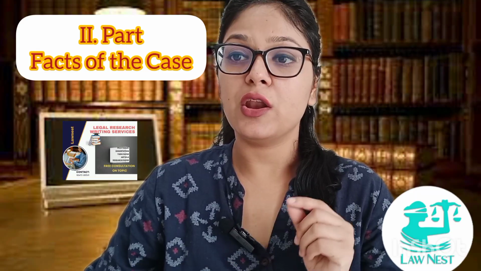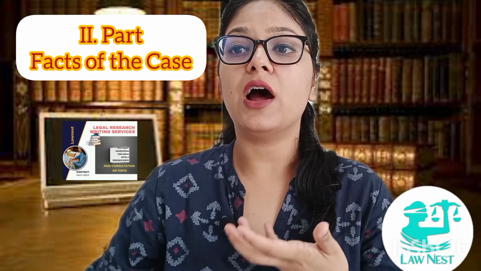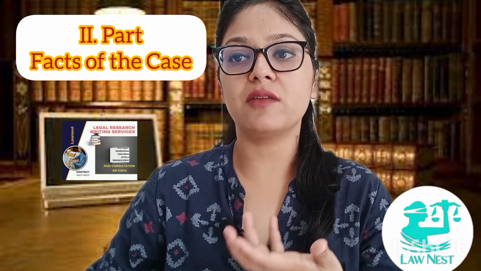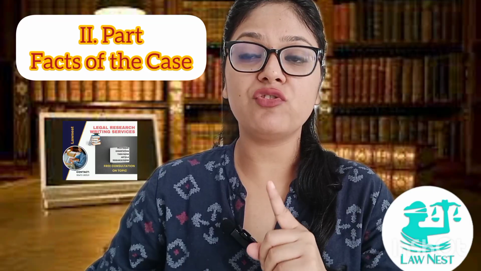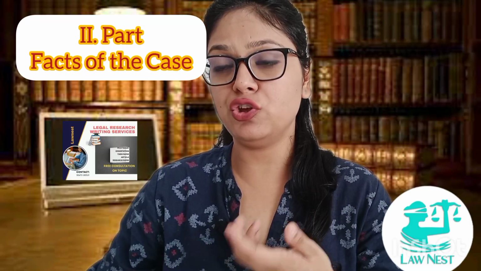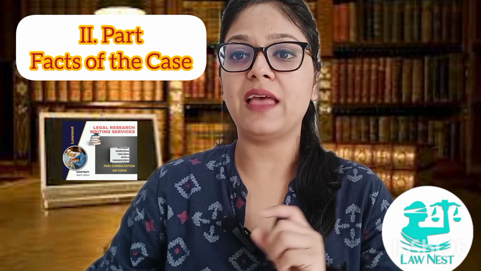Now, the second part talks about the facts of the case. In this part, we'll talk about the background of the judgment, under what circumstances the case arose. Remember, in this we will include only those facts which are necessary to understand the legal issue. So do not copy paste the facts of the case as such.